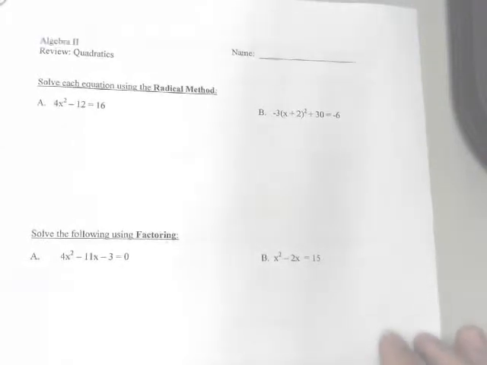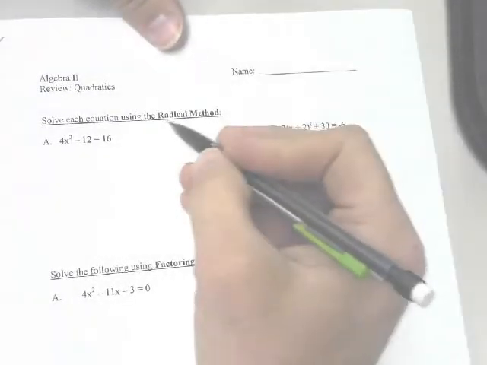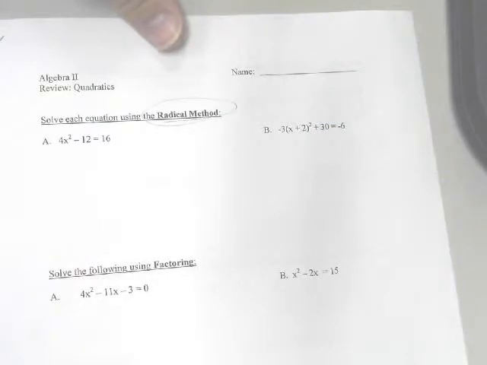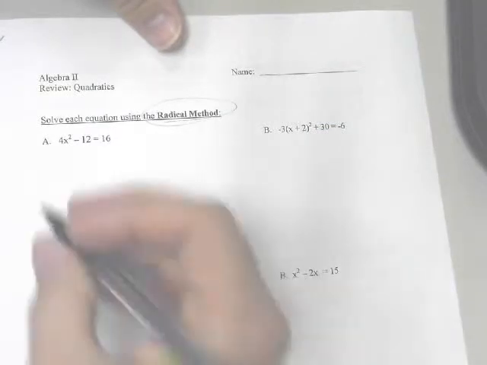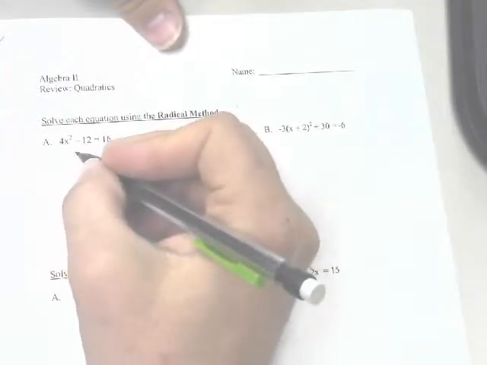Okay, Algebra 2, we're reviewing for our quiz that is tomorrow on radicals. So what I'm going to do is go through our review packet and just do the problems. The first set of problems says solve each equation using the radical method. So these are relatively easy.